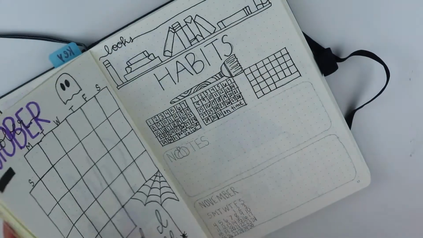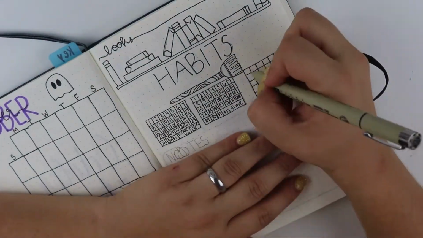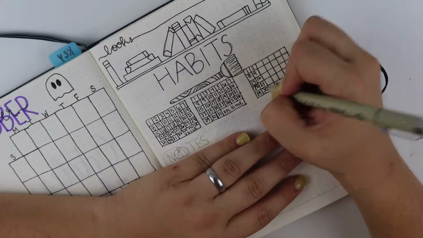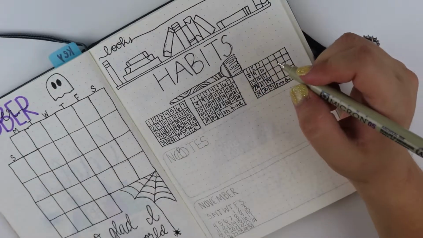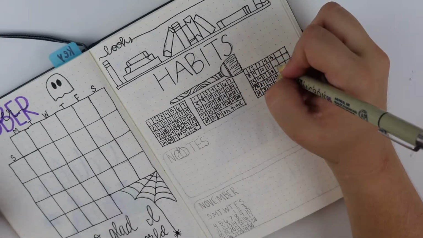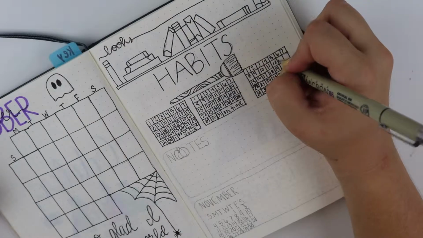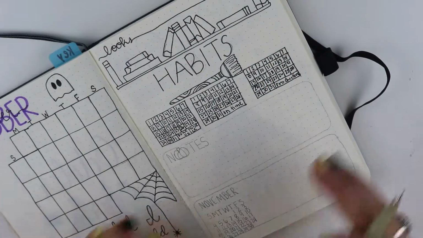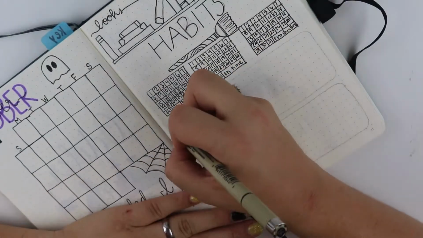I put a little ghost on this page just to kind of change it up. And there is a spider coming down from the monthly area. Oh, and I put a little witch's broom also. On Pinterest, I looked up Halloween bullet journal ideas, and a list of different titles came up and how to draw different titles. I liked how it looked.